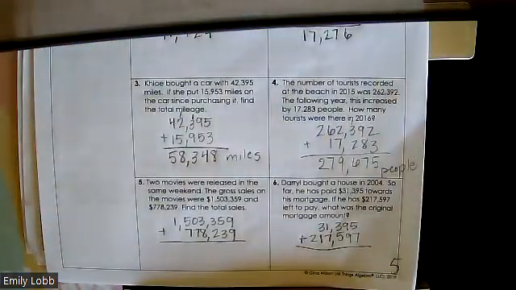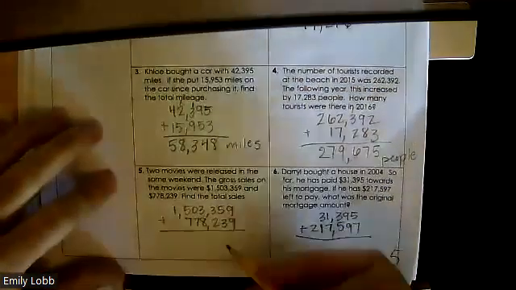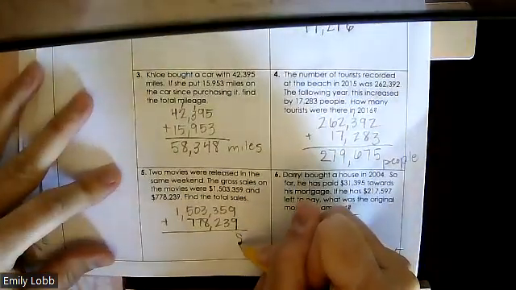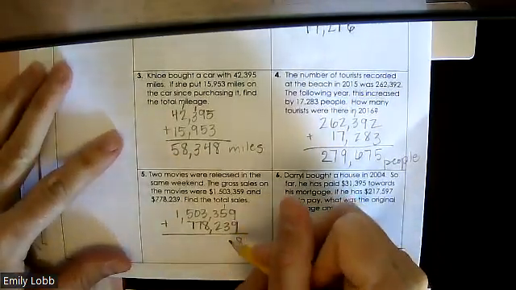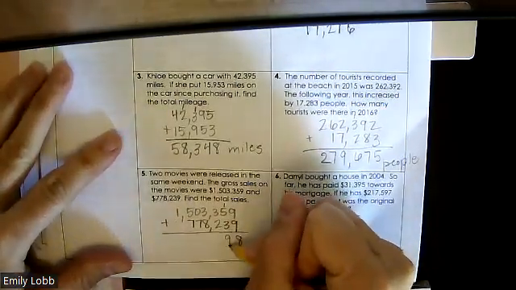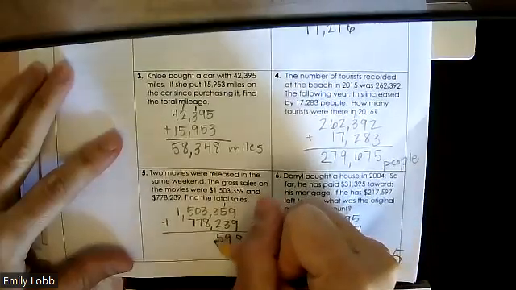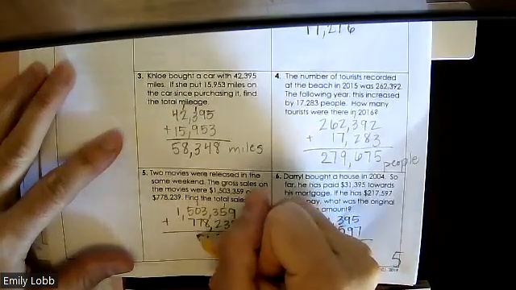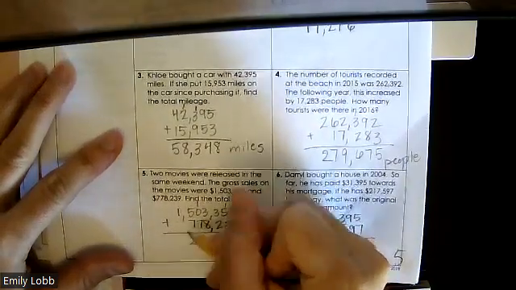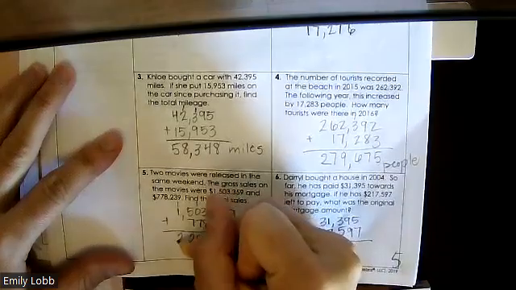Did we get that? Awesome. 9 and 9 here makes 18. 5 and 3 makes 8 plus 1 more is 9. 5. 11. 8. 12. And 2.